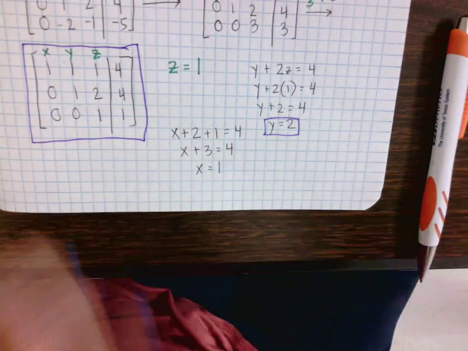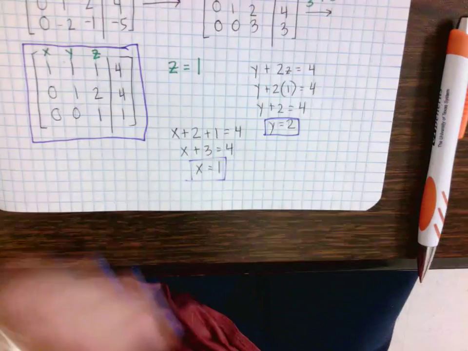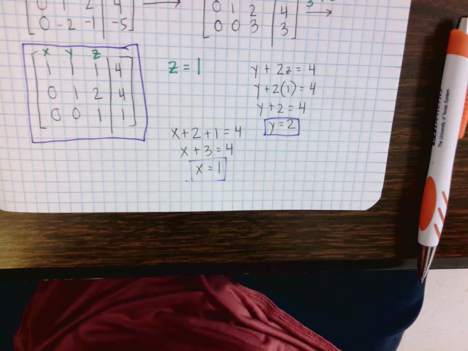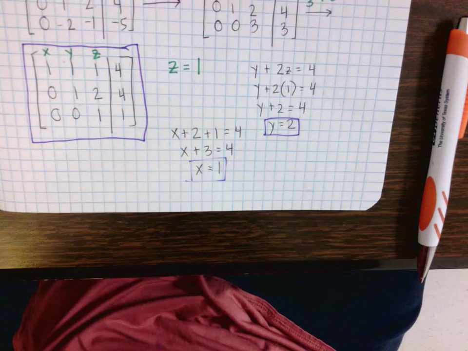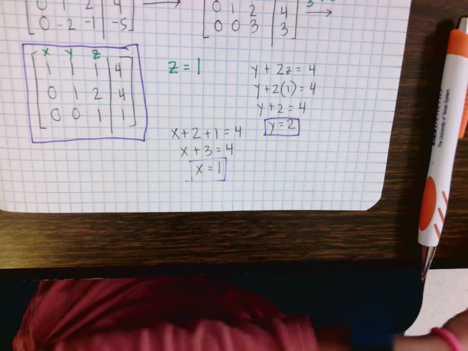Okay, and now we have gotten all of our values for our variables, and it is now a working system.